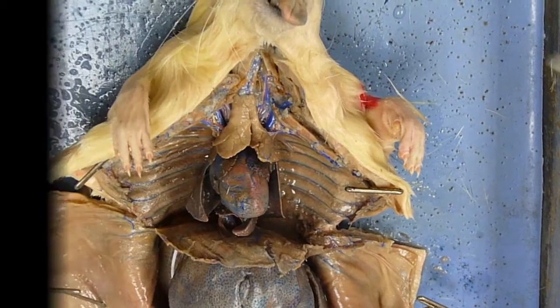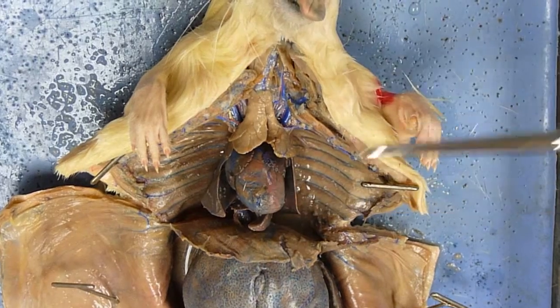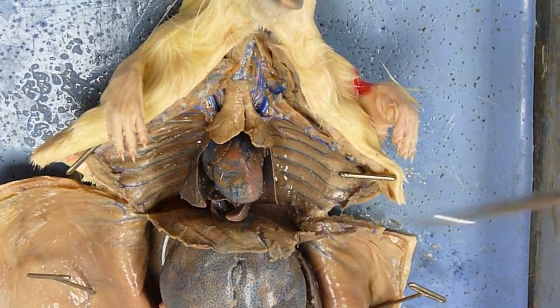Okay, let's start with the thoracic cavity here. First thing we notice, of course, is this big heart. Then we have all these lobes of the lungs here.